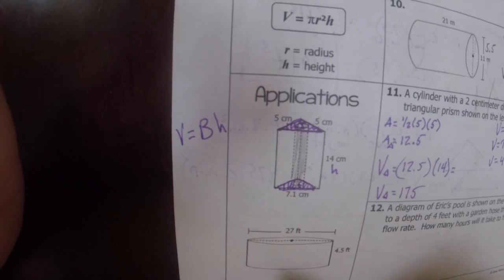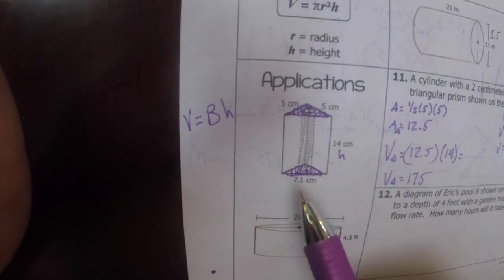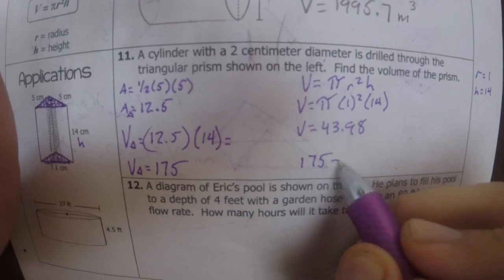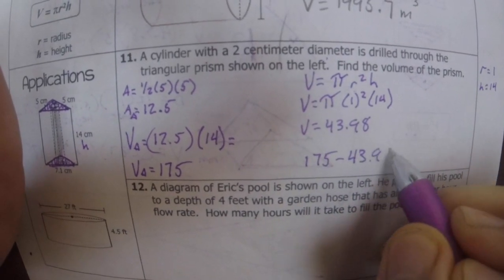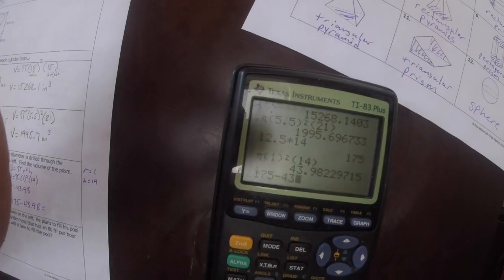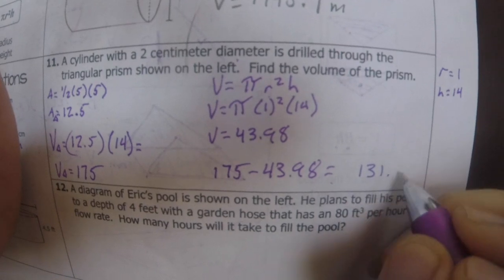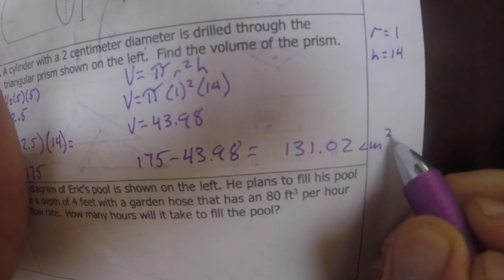So in order to find what's left, the volume of what's left inside this prism is going to be 175 minus 43.98, which ends up being 131.02. We're talking in centimeters, and since it's volume, it's cubed.